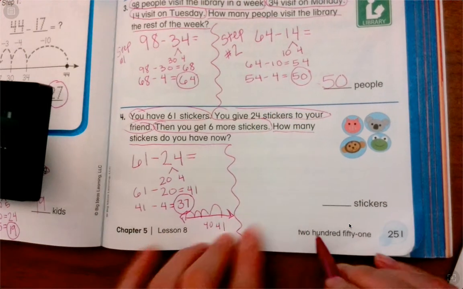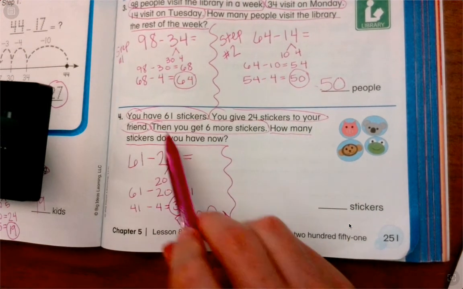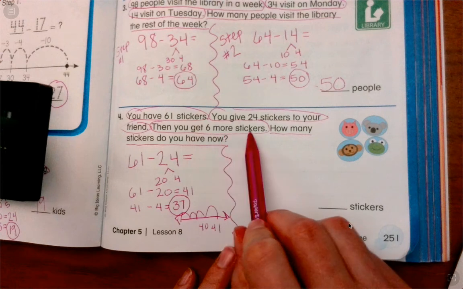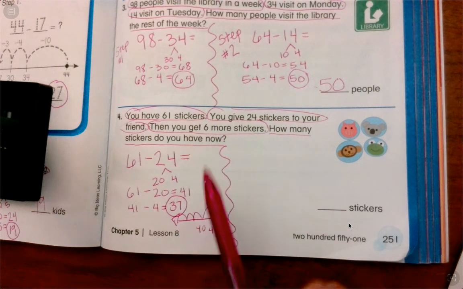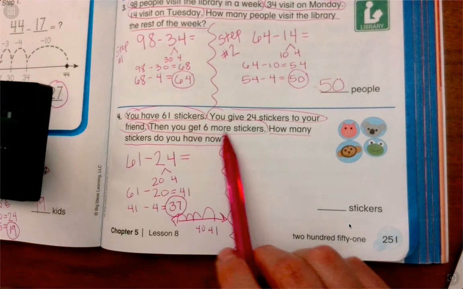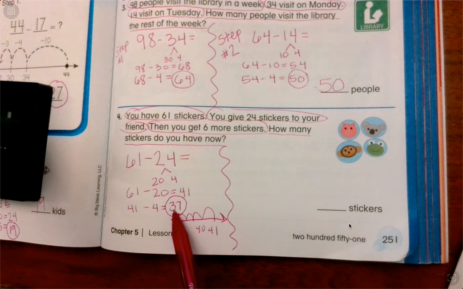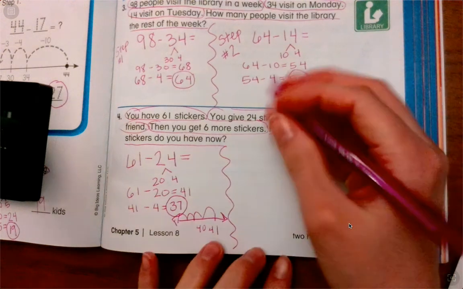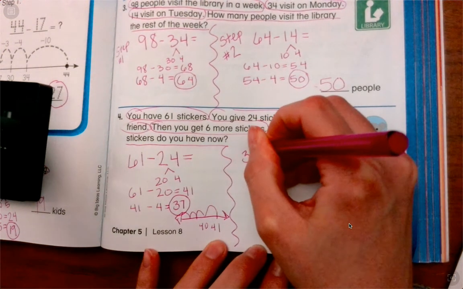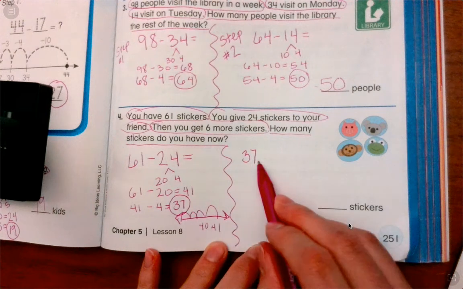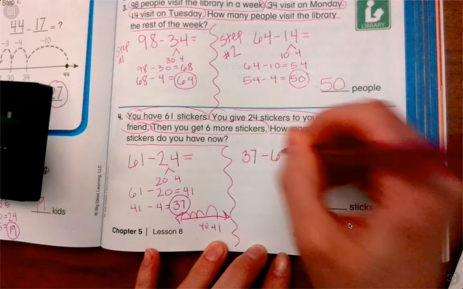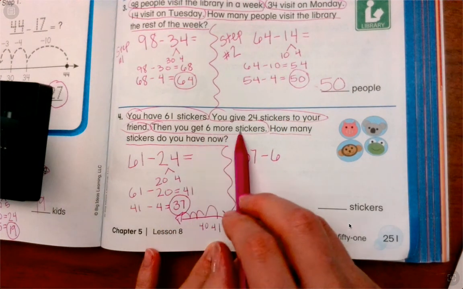Get my space for over here. So I have my 37. This is then you get 6 more stickers. This one sounds a little different. Then you get 6 more stickers. So I have 37 left. So let's put my 37 up there. Now, am I going to go 37 subtract 6? Then you get 6 more?